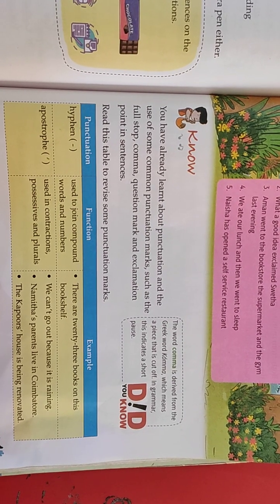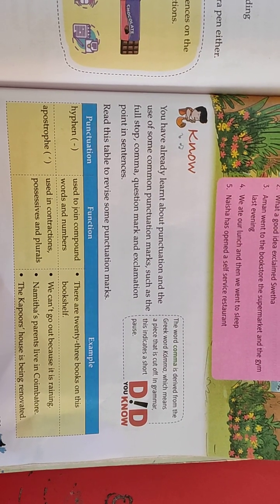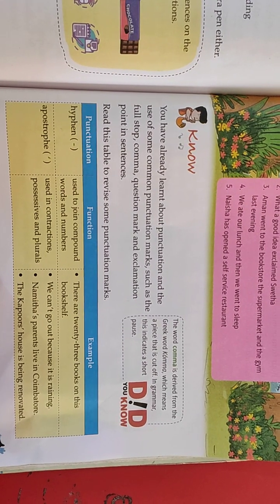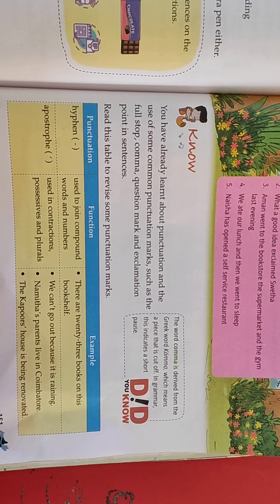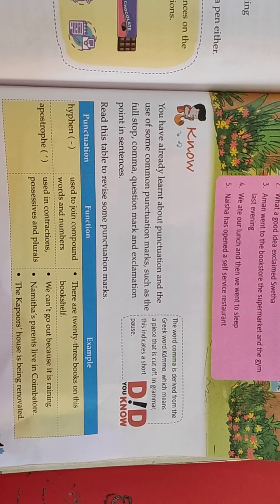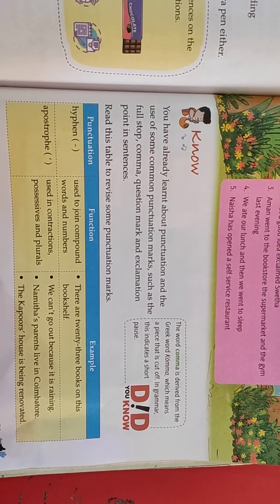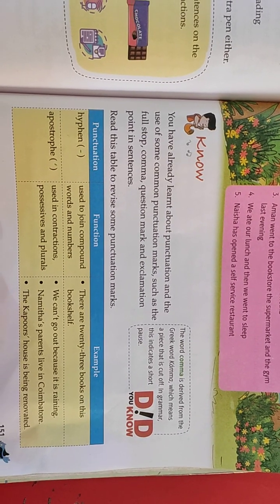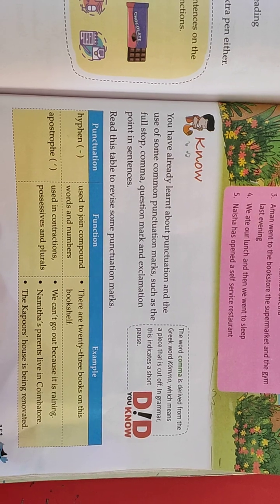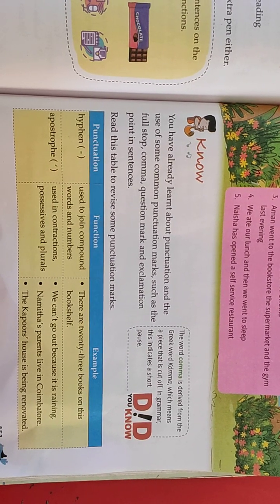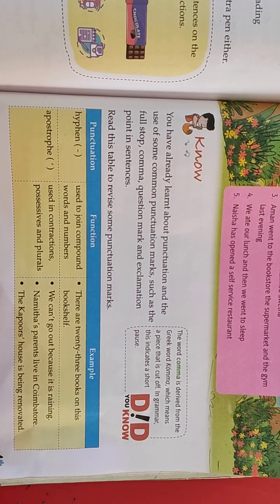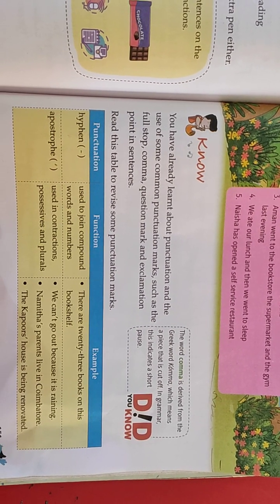The second one is that it's used to show merged letters, when we merge the helping verb with not. For example, we cannot go outside because it is raining. So we merge the not with the helping verb and read it like this: we can't go out because it is raining. So that is one function of apostrophe. And the last function of apostrophe is when we have to show possession for plurals. The Kapoors' house is being renovated. See, here we do not put an S after the apostrophe for plurals. Okay.